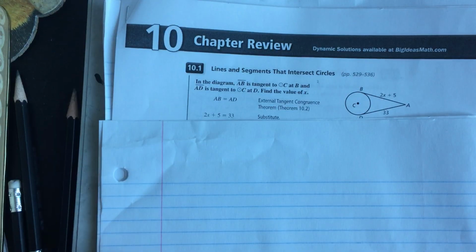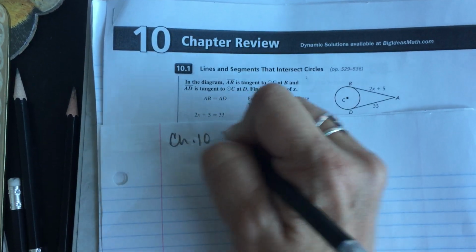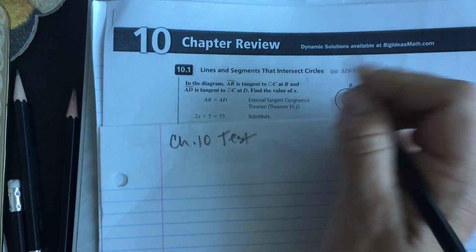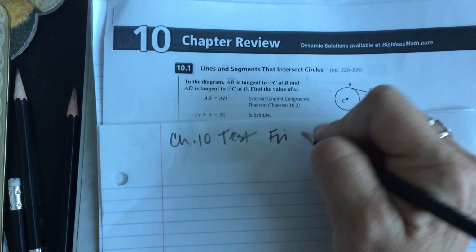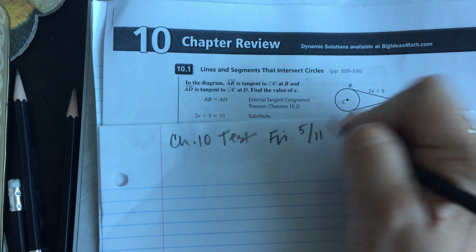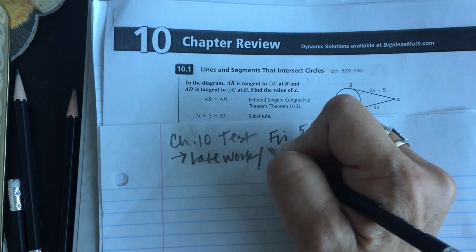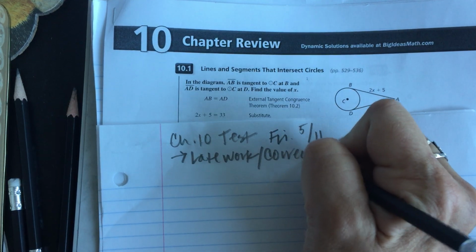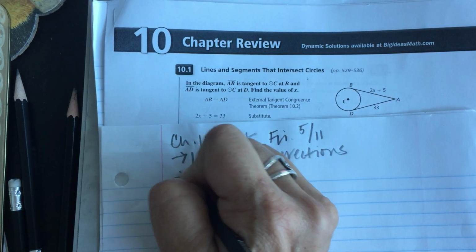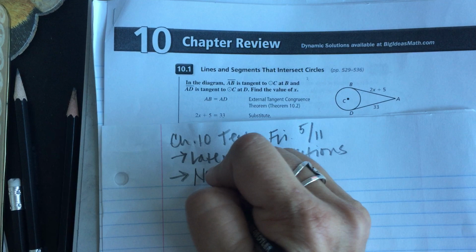Okay, Geometry Chapter 10 review. Our Chapter 10 test is Friday. It's going to be the 11th, 2 days from now, 5/11. If you have any late work or corrections that you want to turn in, those are due on Friday. And also your notes packets and your review, this entire review will be due on Friday.